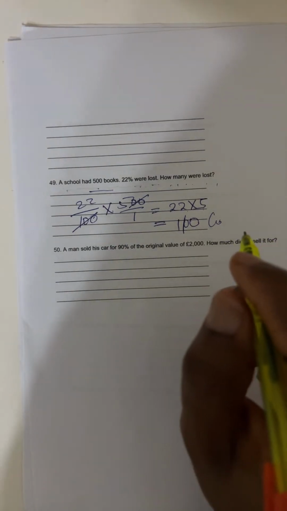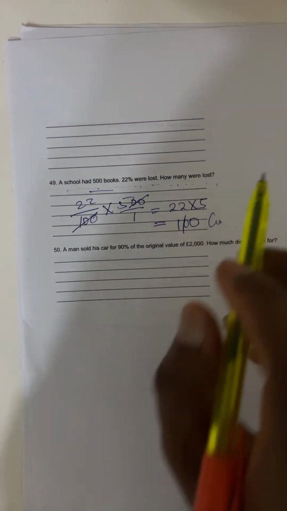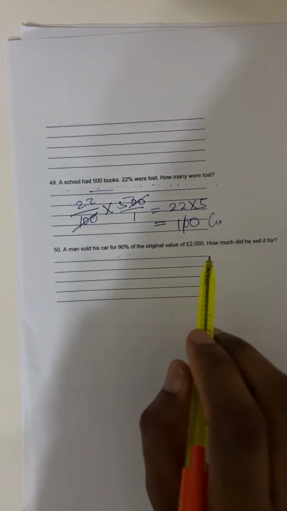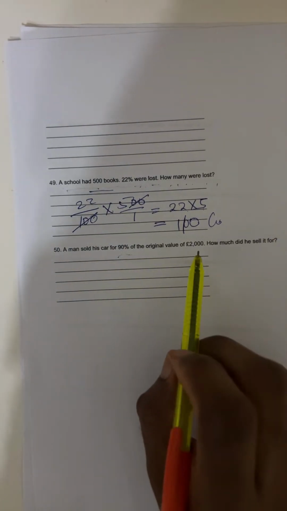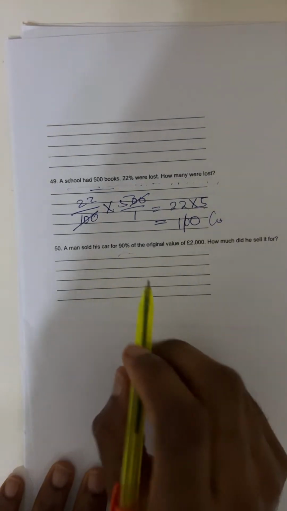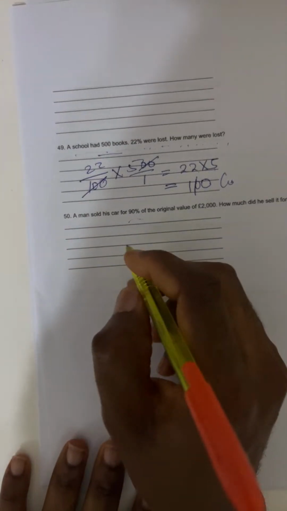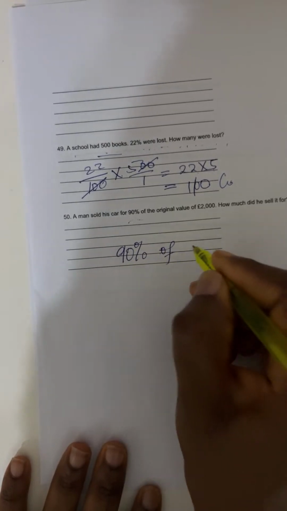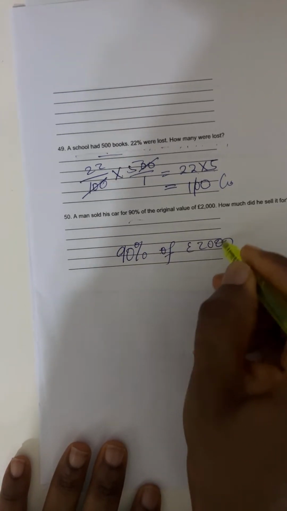110 books were lost. Then the next one says, a man sold his car for 90% of the original price, valued at £2,000. How much did he sell the car for? Okay, so the actual solving should be 90% of the actual value, which is £2,000.